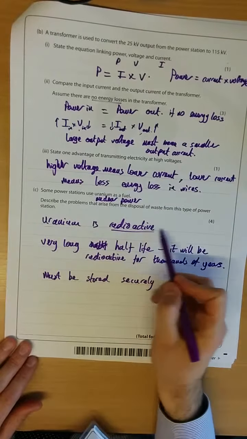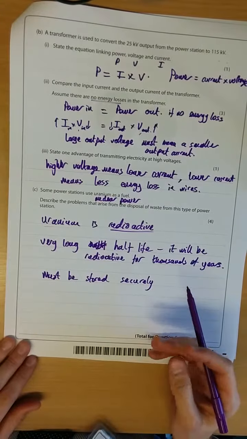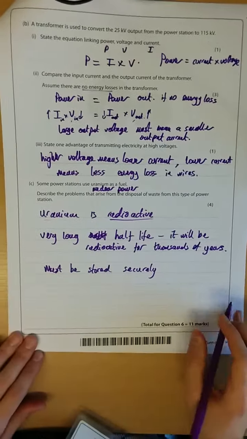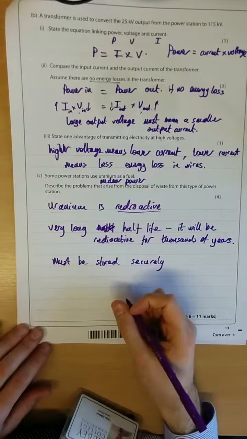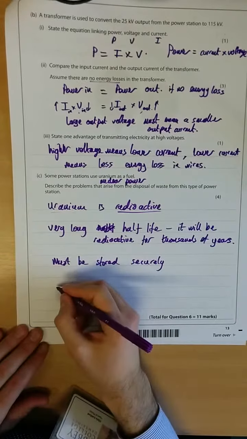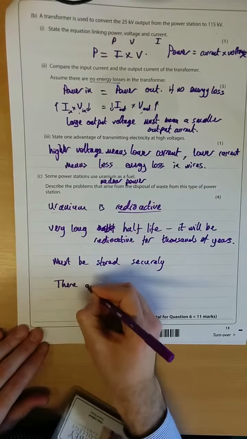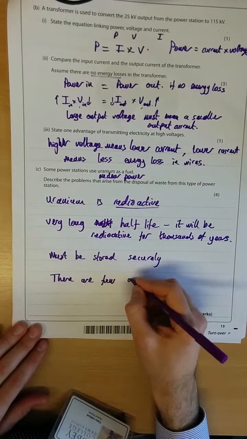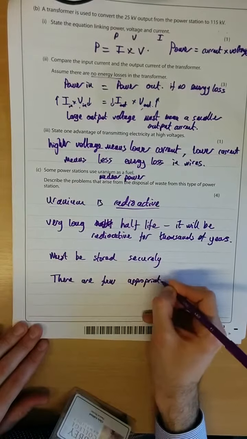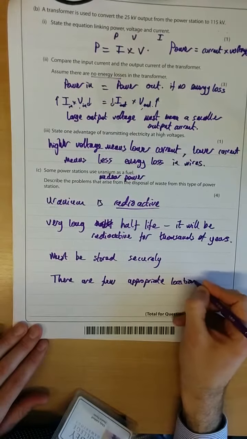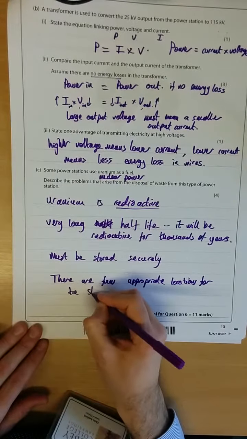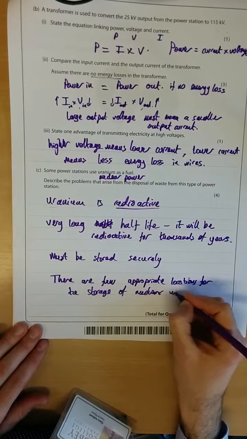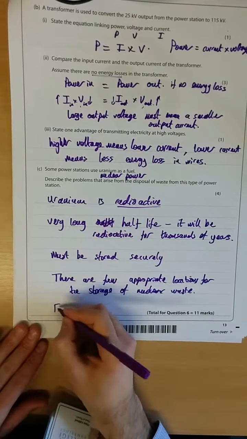Another thing about it is a human aspect. You don't want to have nuclear waste near where you live. So nobody wants to have a nuclear power station next door to their house. So another problem is that there are few appropriate locations for the storage of nuclear waste. So that makes it very expensive.